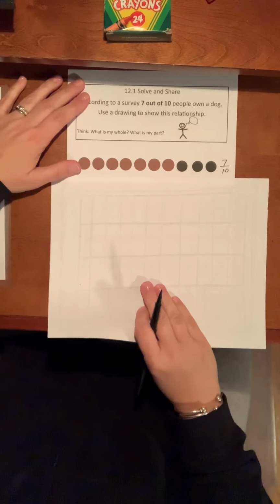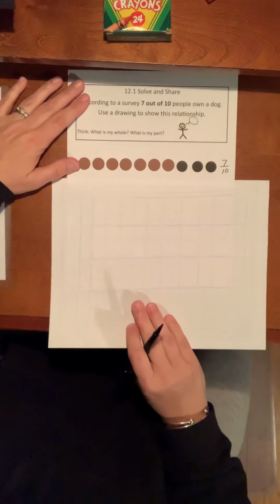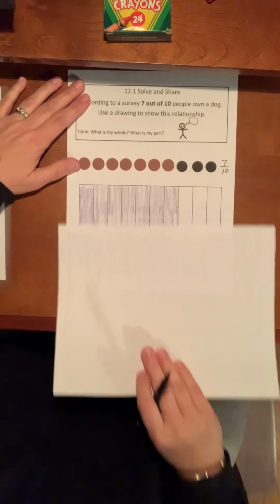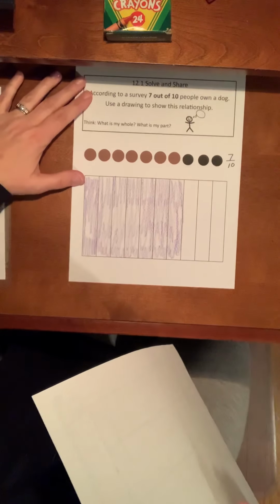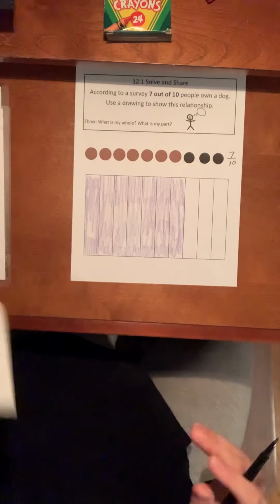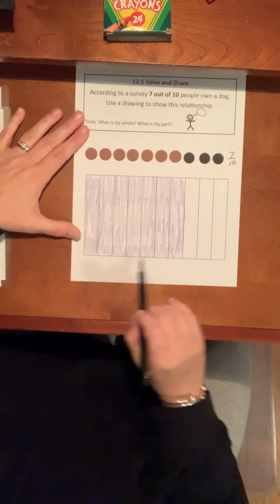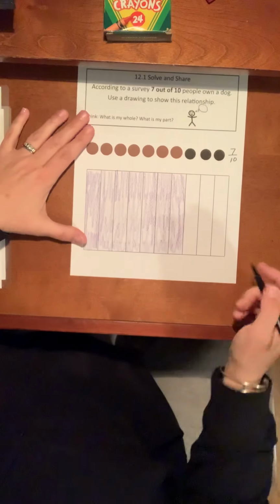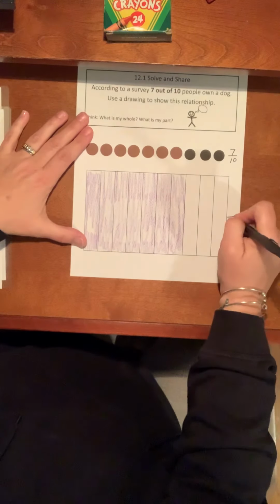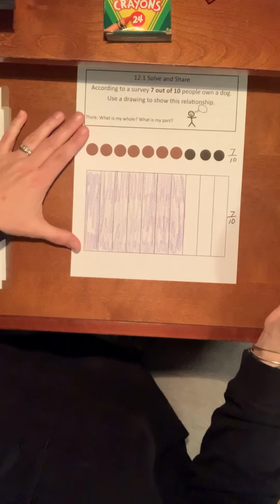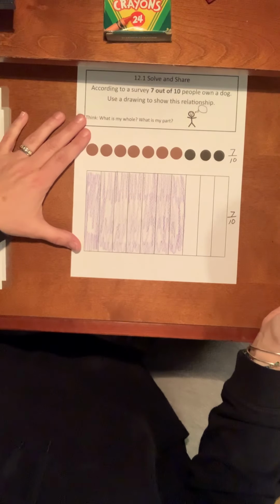Well, I thought of a different way that I could draw this. And I thought of drawing a 10 grid. And my whole is still 10. My parts are still 7. 7/10.